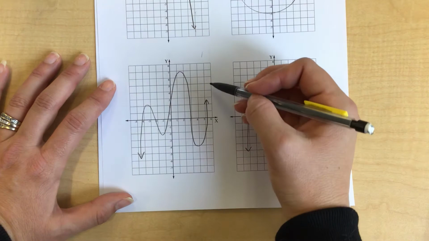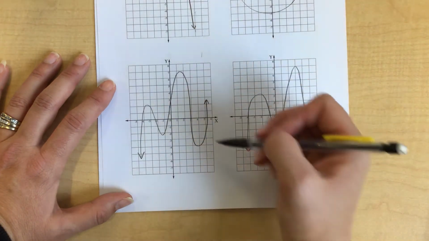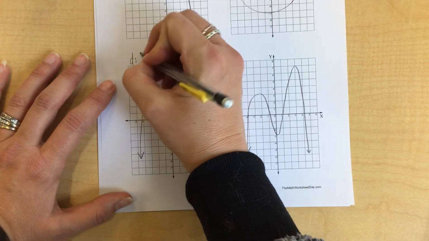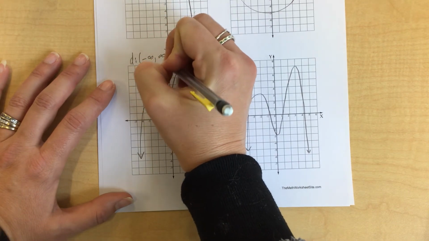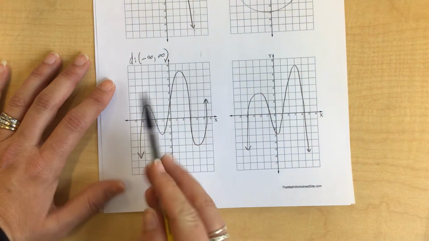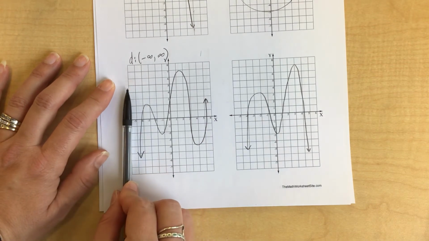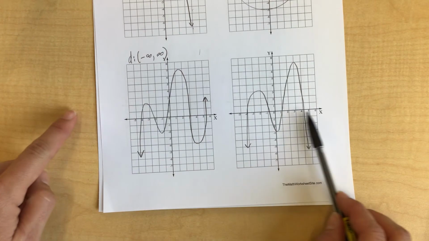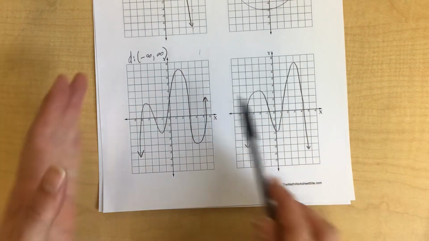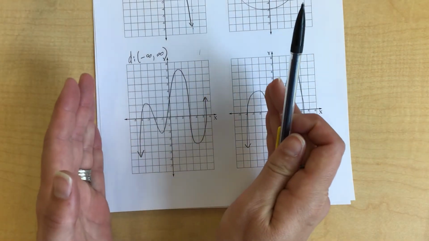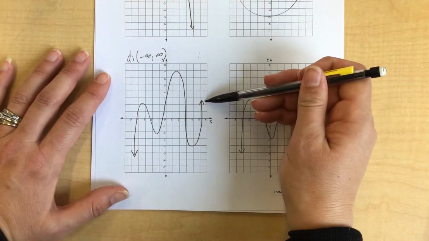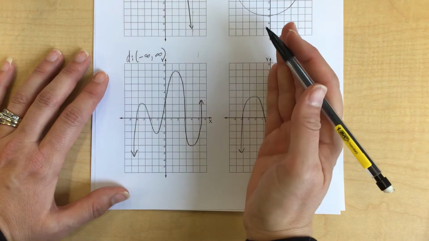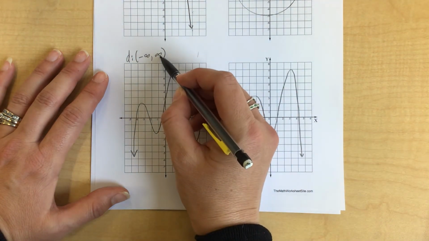We got one going down, one going up. We have a bunch of turns in here. So for domain, this is going to be -infinity to +infinity because this is going to go on. And as it goes on, it's going to keep getting wider and wider and wider. So if I were able to extend my x-axis forever and ever, this would just slowly keep getting wider and wider. So that's why it's going to continue to get wider and wider. So that's why we have positive infinity.